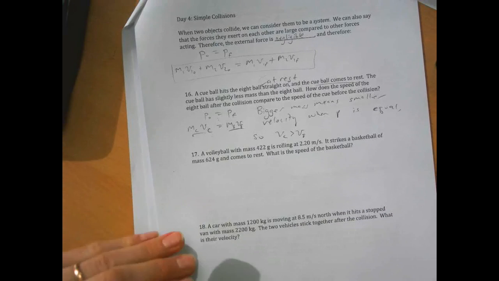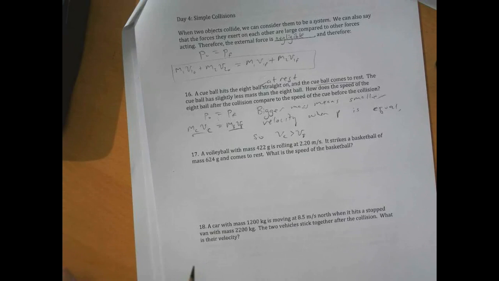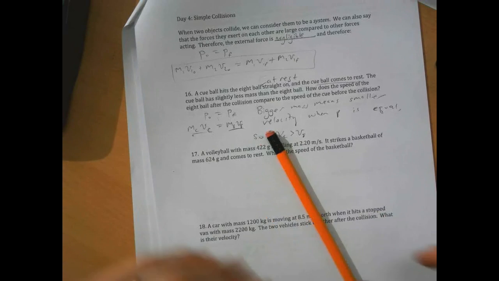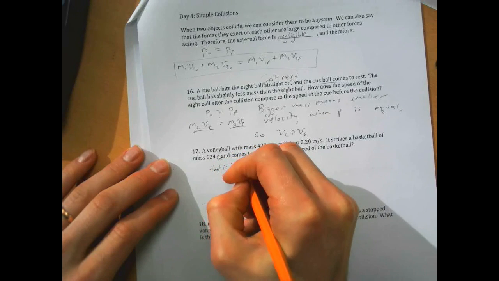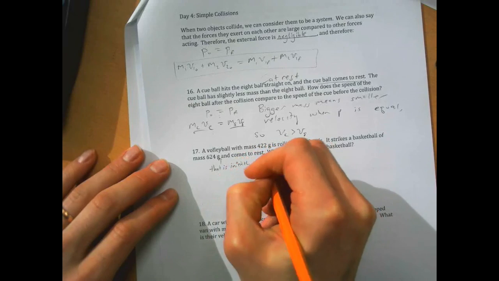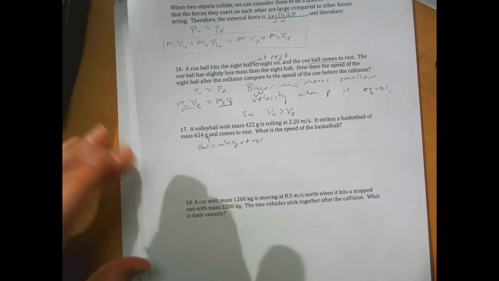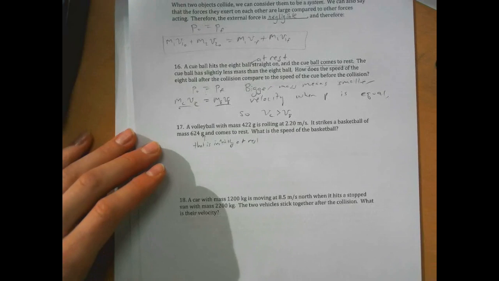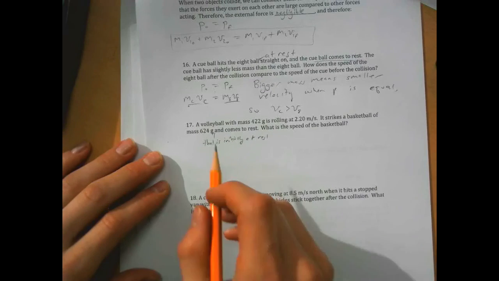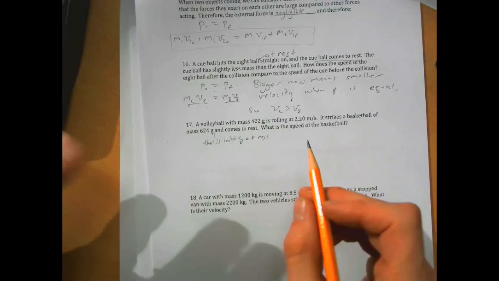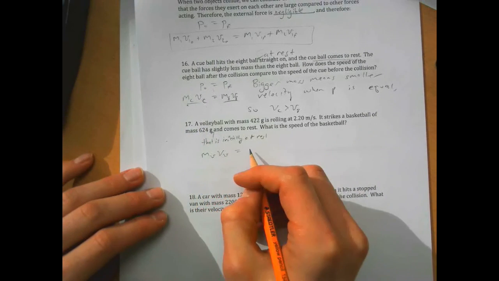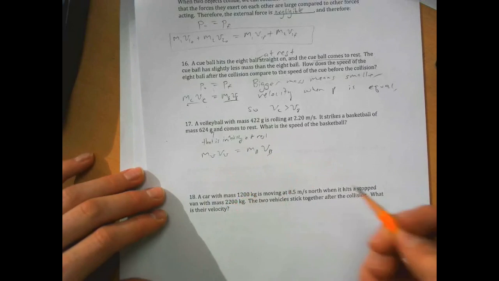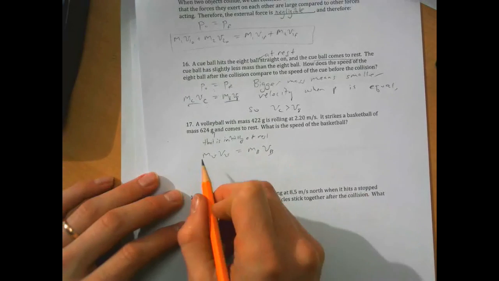Here's an example of that. In a collision, we've got a volleyball with mass 422 grams. It's rolling at 2.2 meters per second. It strikes a basketball of mass 624 grams that is initially at rest. What is the speed of the basketball after the collision? So initially the volleyball is moving. Finally, the basketball is moving. So our initial momentum is mass of the volleyball times velocity of the volleyball. Our final is mass of the basketball times velocity of the basketball. So we can plug numbers in to figure this out.